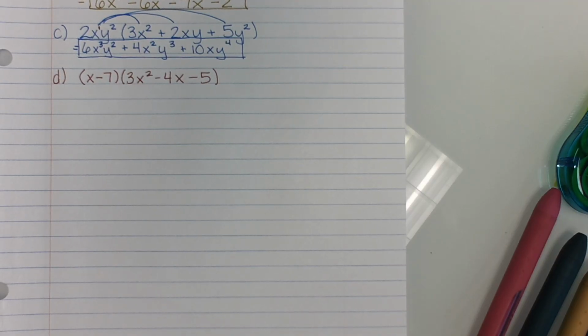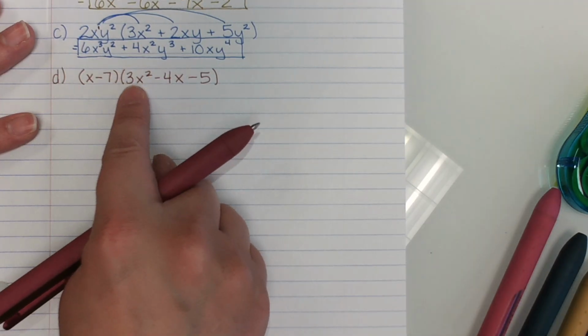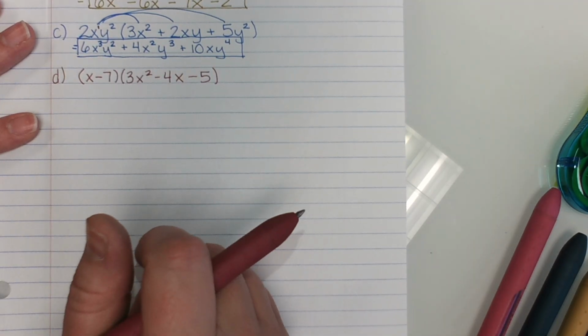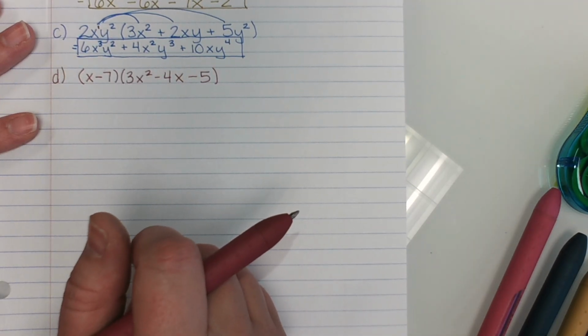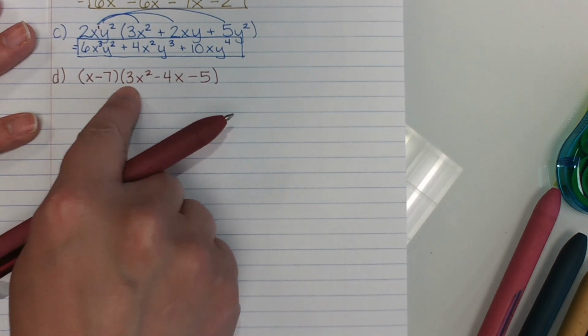Lily, what do you think I should do? Kind of. It's distribute. It's not FOIL technically unless it's binomials. But yes, it's big distribution. Now remember, in big distribution, everything in the first parenthesis should multiply by everything in the second, which means I should have 6 total terms before combining like terms, because this multiplies by 3 things and this multiplies by 3 things.